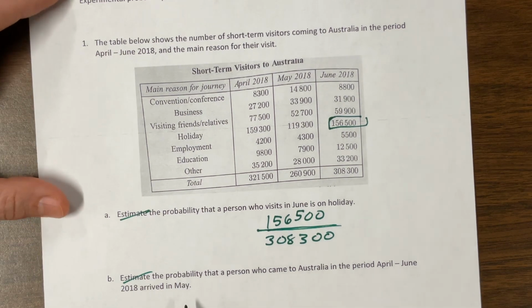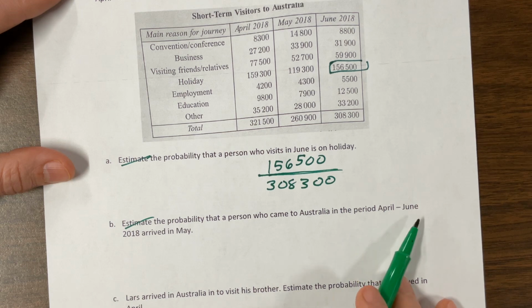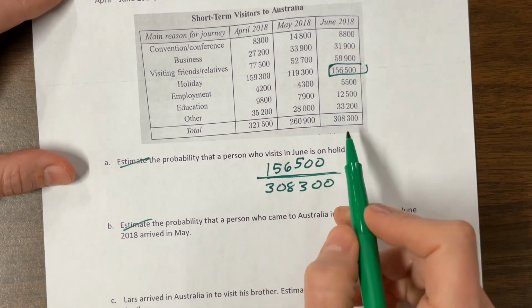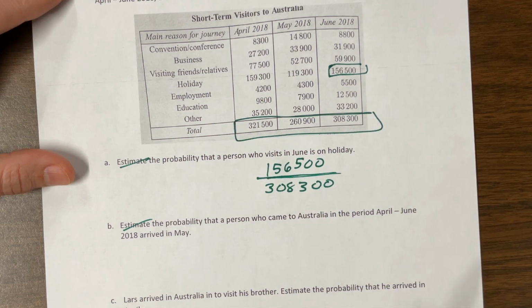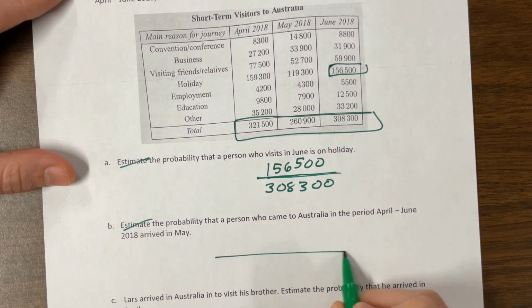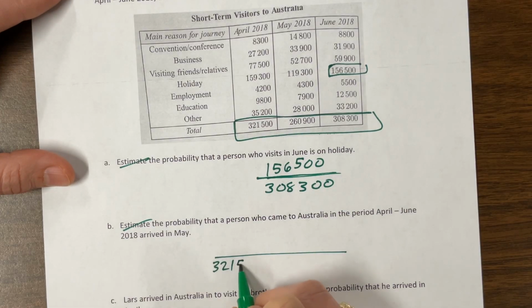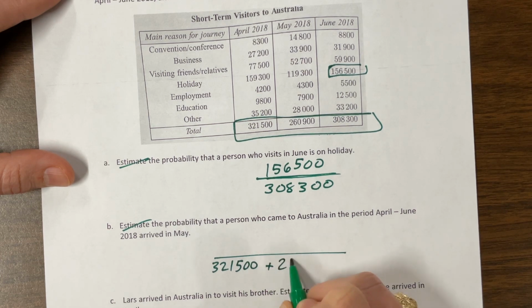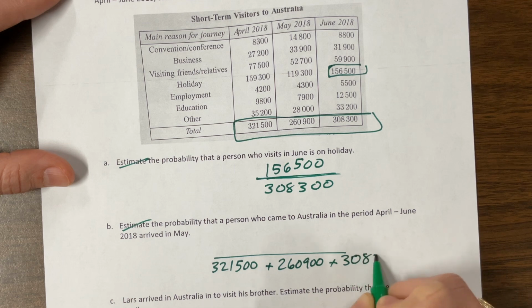Okay, and the next one, the probability that a person who came to Australia in the period April through June arrived in May. Well, that means we take everybody that arrived in this interval, and that's the total. We have to add all those together, 500 plus 260900 plus 308300.